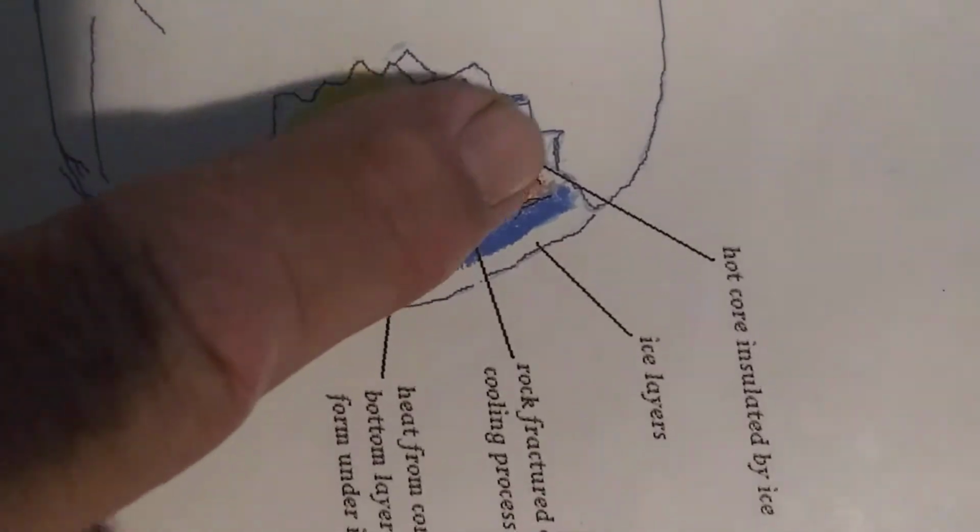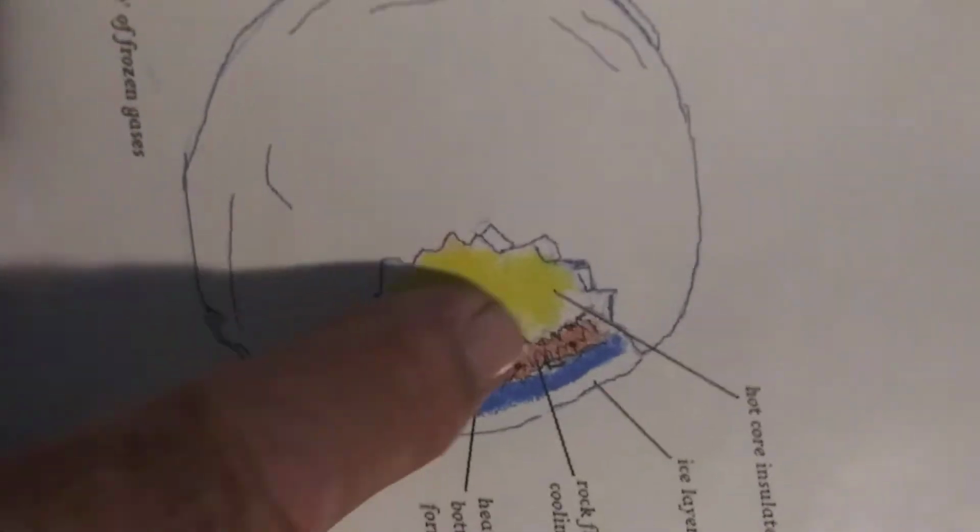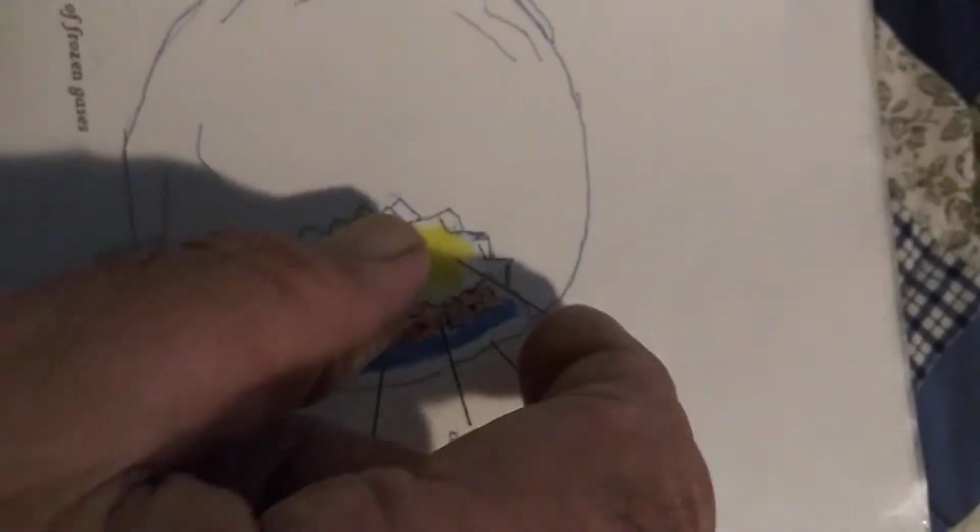The hot center of it melts the layer under the ice, and you have oceans everywhere under this entire planet, underneath a layer of ice anywhere from 25 to 100 miles thick.